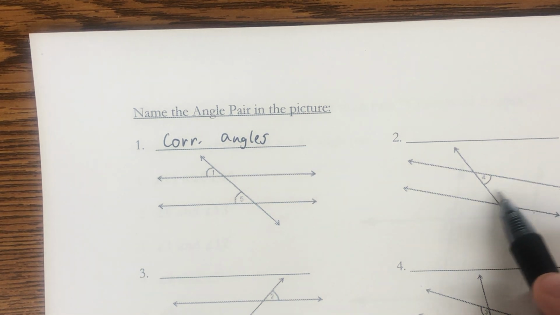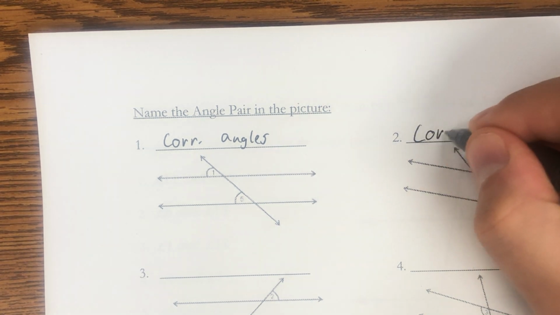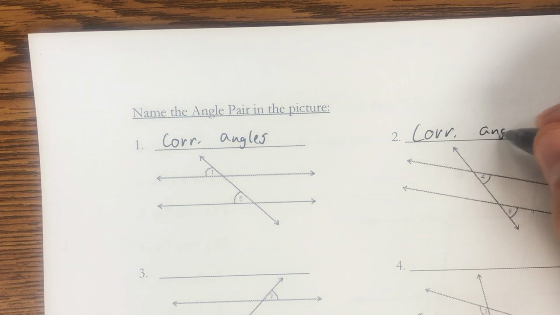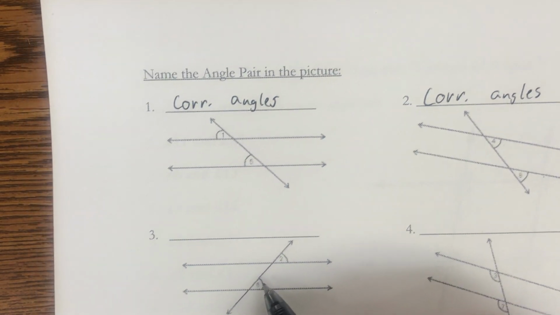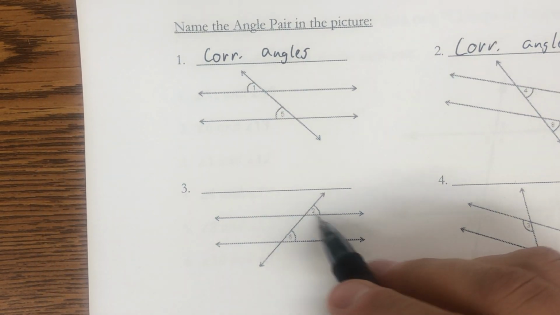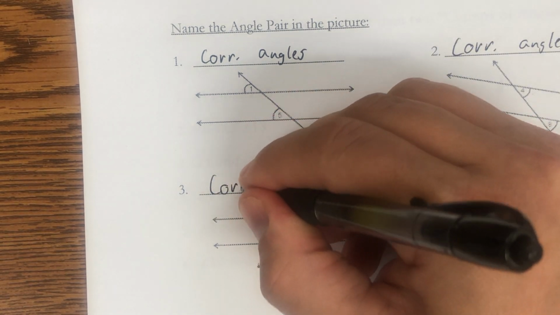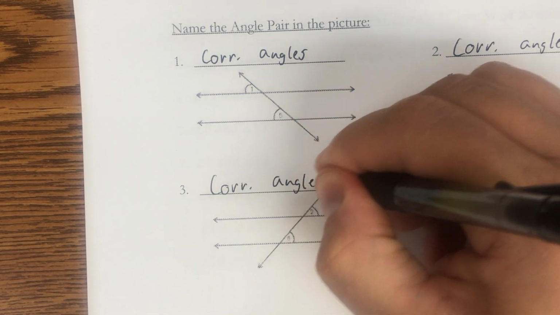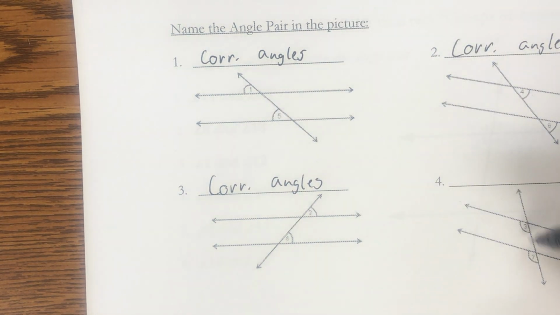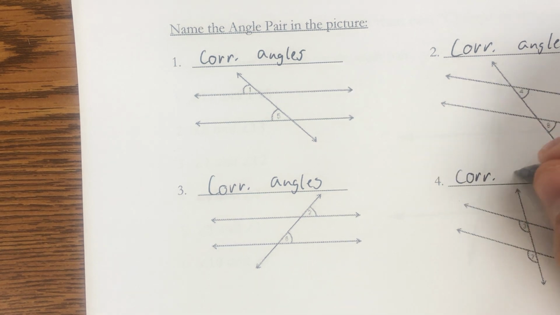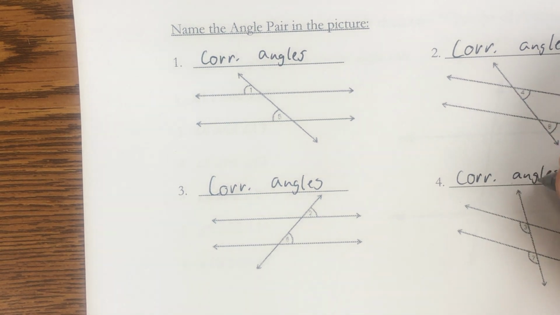Number 2. Those are both to the right of the transversal and both below. They're in different clusters, corresponding locations. Those are corresponding angles. Number 3. Both to the right, both above, different clusters, also corresponding angles. Left, left, below, below, corresponding angles. So the first 4 were all corresponding. Let's see if that trend continues.